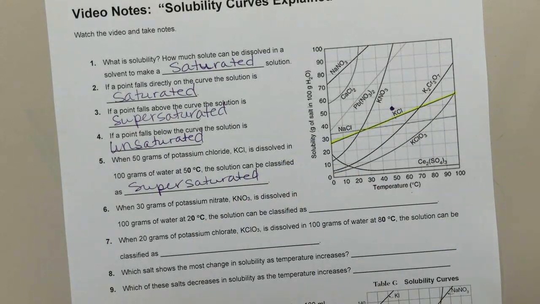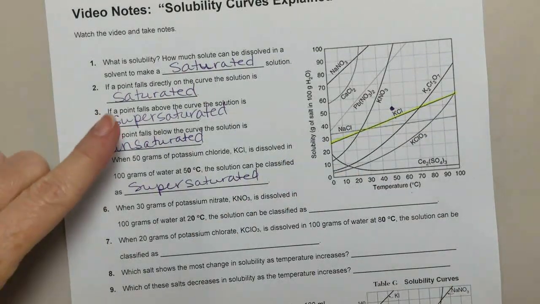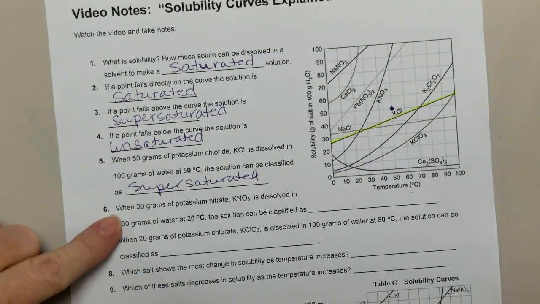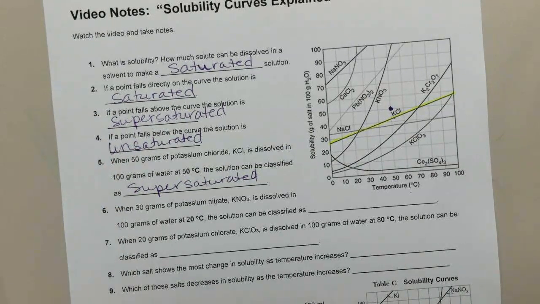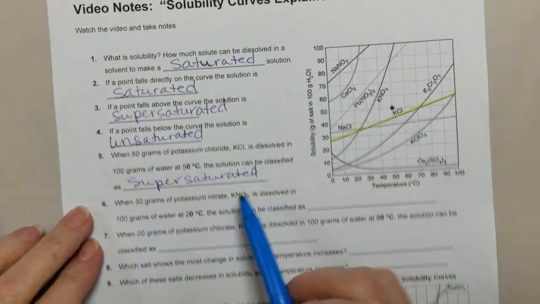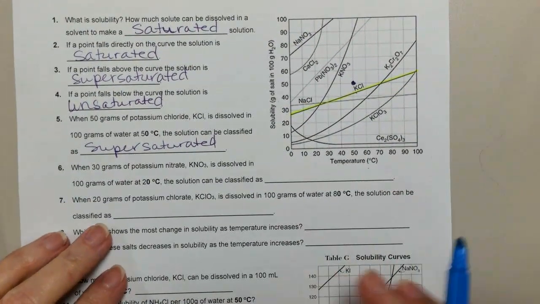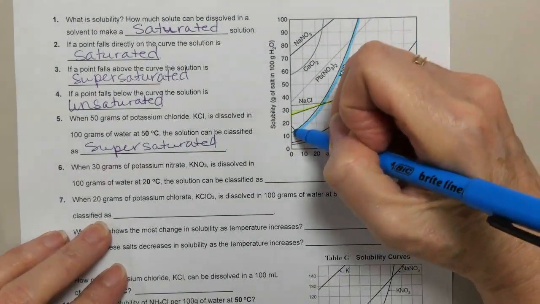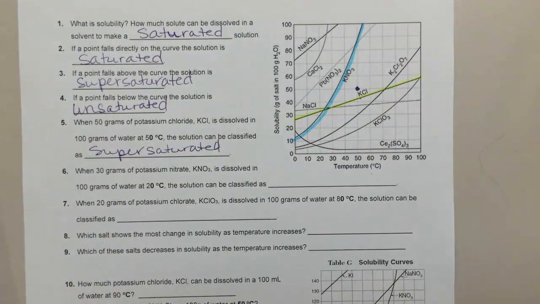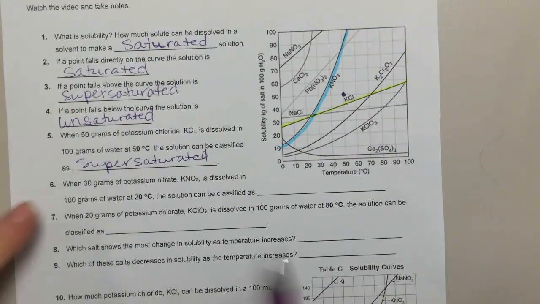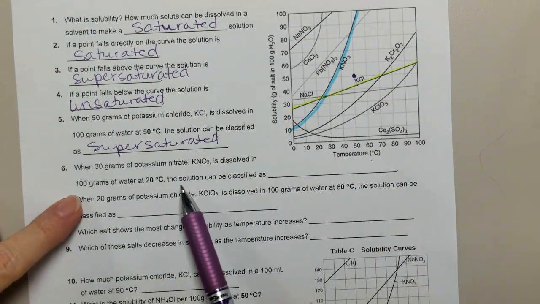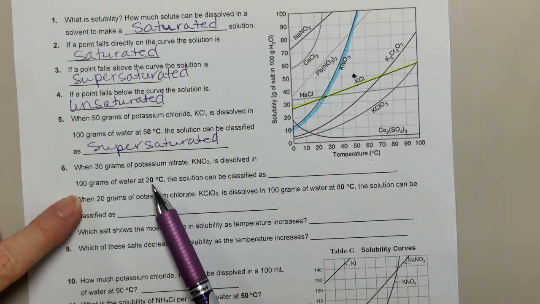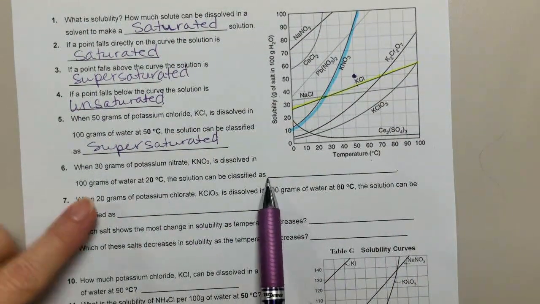All right, let's look at another one. When 30 grams of potassium nitrate. Again, my suggestion is find your potassium nitrate. Okay, I got KNO3 and I'm going to find my KNO3 line. And here it is, and I'm going to highlight it blue so I know what I'm talking about. When 30 grams of potassium nitrate is dissolved in 100 grams of water at 20 degrees Celsius, the solution can be classified as what?